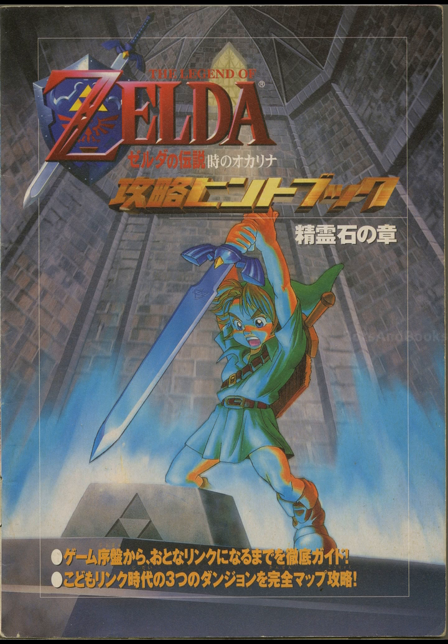The text at the top is the title, reading The Legend of Zelda Ocarina of Time Strategy Hint Book. Below that, it states Chapter of the Spirit Stone. The text below the image mentions, from the beginning of the game, a thorough guide until you become Adult Link, and complete map strategy guide of the 3 dungeons in Child Link's era.